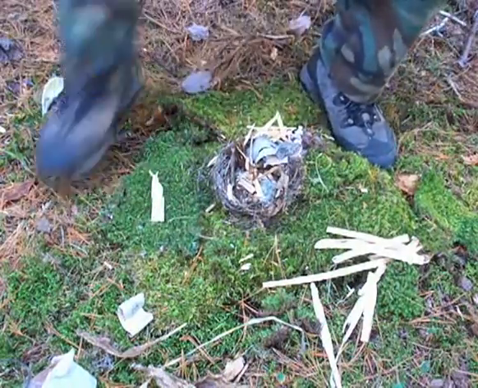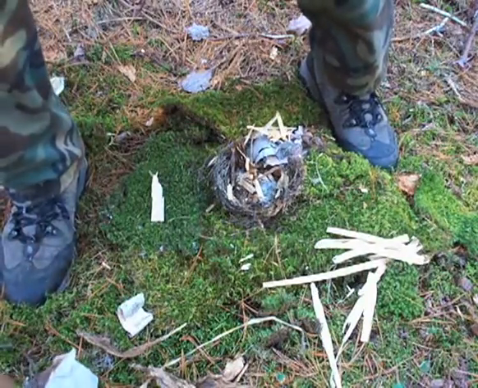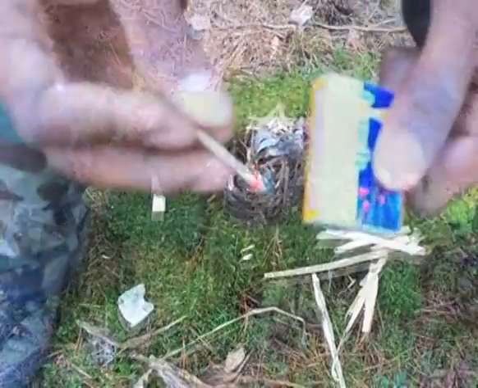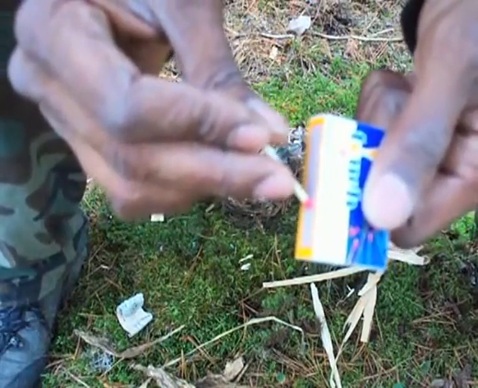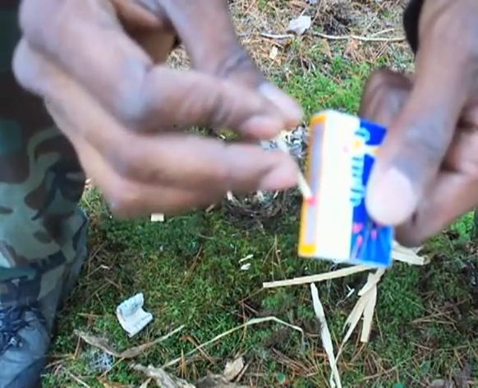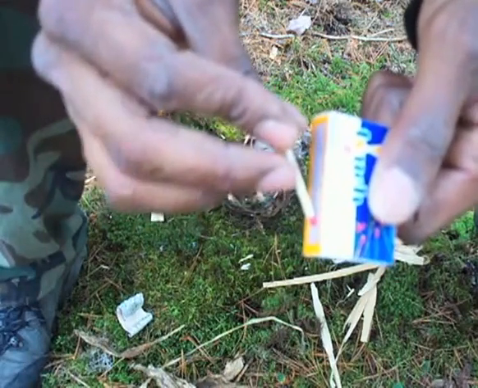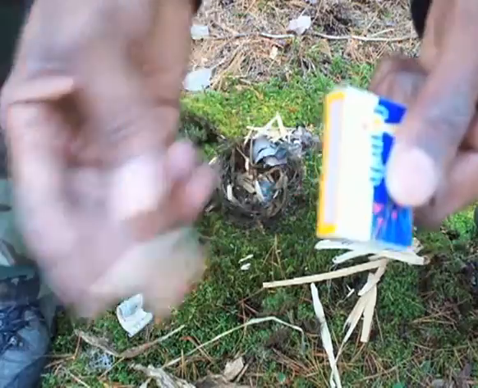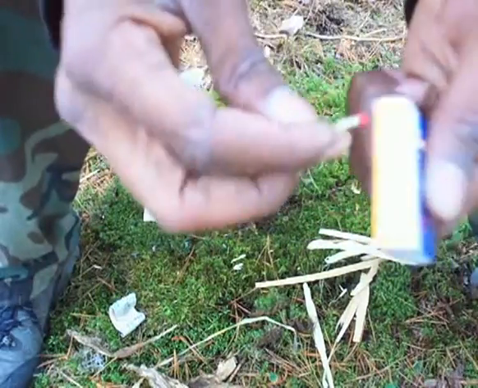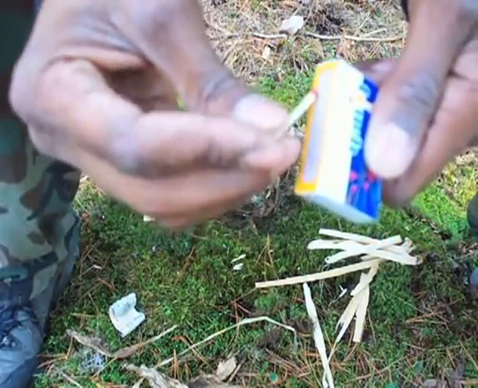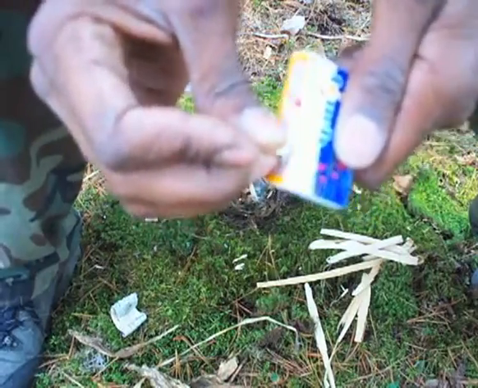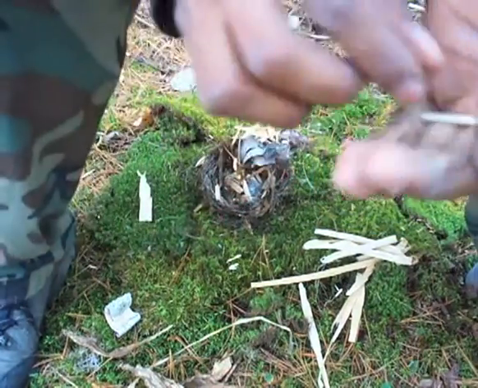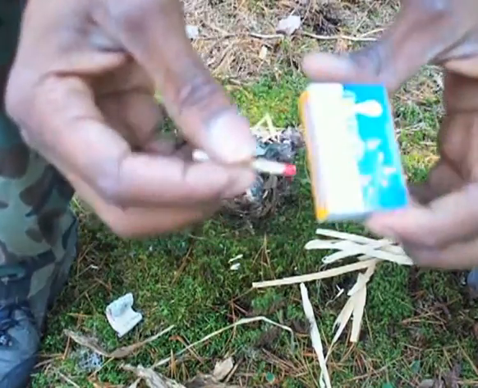Now I'm going to use matches. I want to explain something to you so you can conserve your matches. When trying to strike matches, you don't want to hold it like this, because the pressure of your index finger can make it snap, and you don't want that. And also going down, you don't want to use your thumb, because it can do the same thing. If you're in a survival situation, you need to maximize the use of every match.